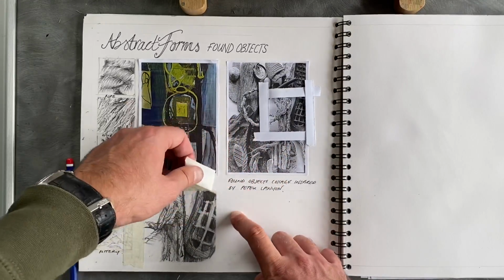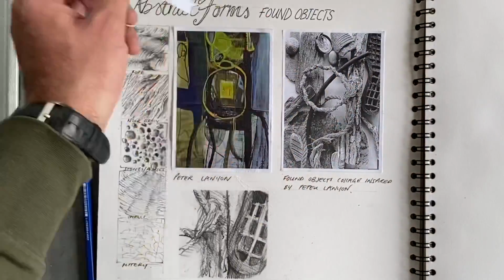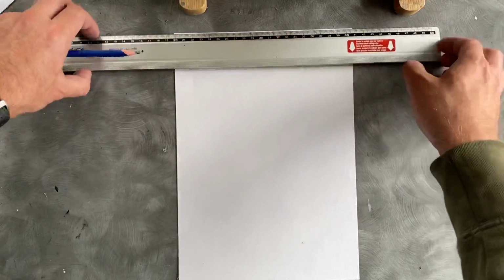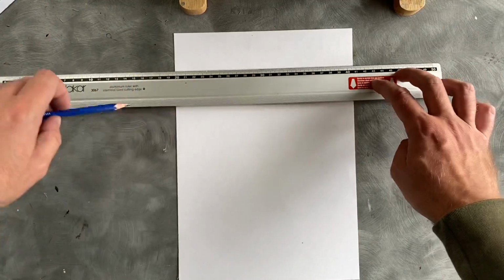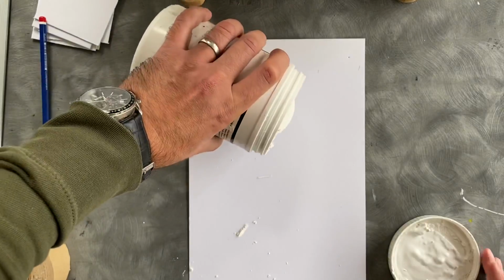Now, this is where it's going to get a little bit messy. We're going to be using some inks, and we're going to be using some paint. You'll need an A4 piece of paper for this one. I tend to do it all the time, just using the width of the ruler on here, and you're going to be doing it in long strips, and there's a reason for that. Here, I'm just using some primer.